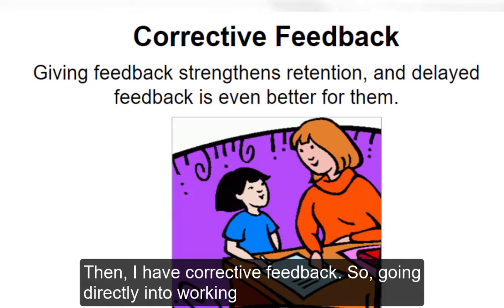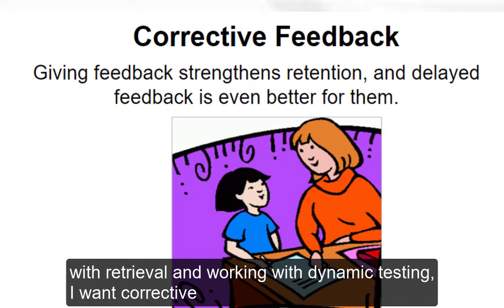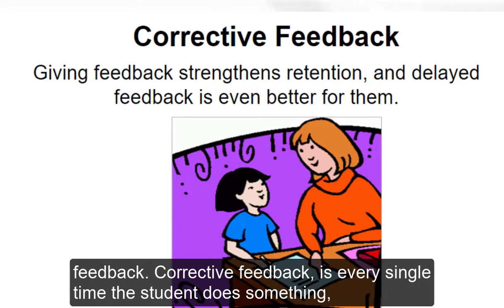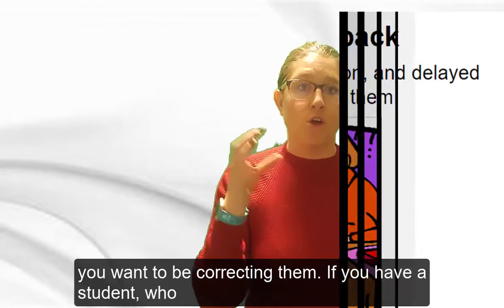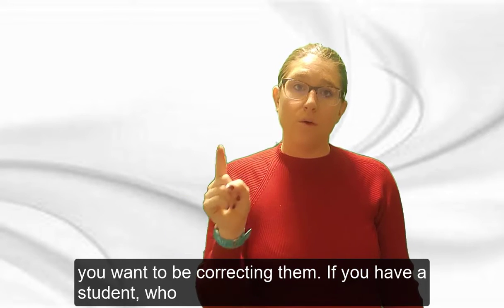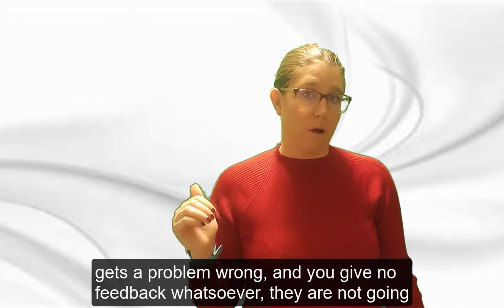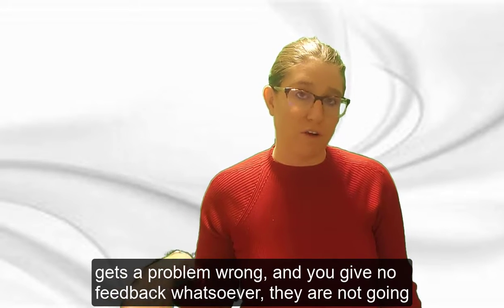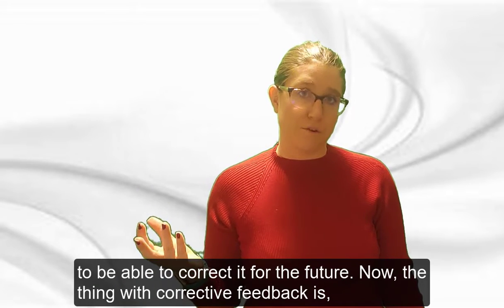Then I have corrective feedback. Going directly from retrieval into dynamic testing, I want corrective feedback. Corrective feedback means every single time the student does something, you want to be correcting them. If a student gets a problem wrong and you give no feedback whatsoever, they're not going to be able to correct it for the future.